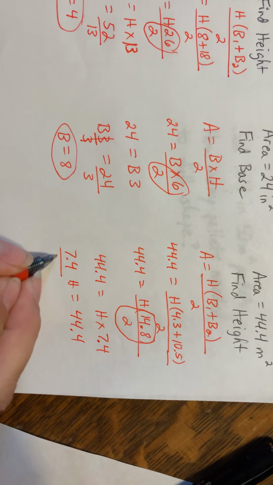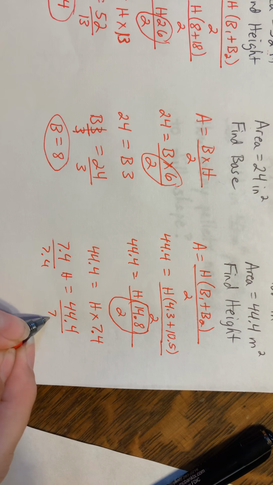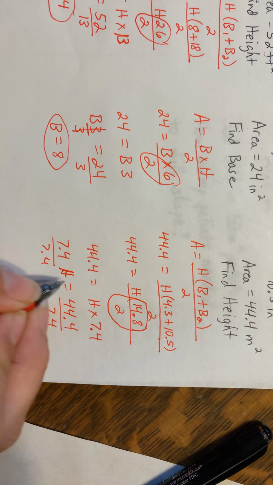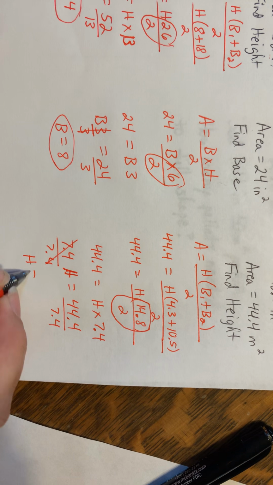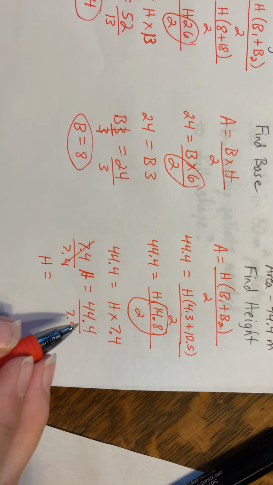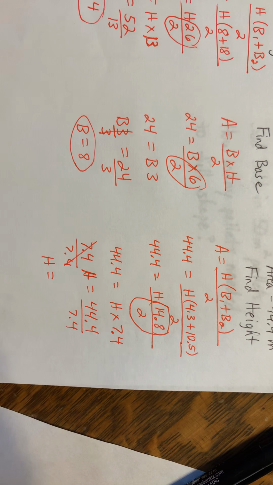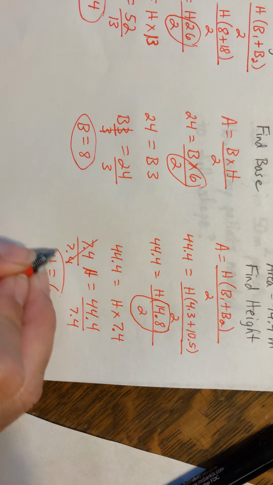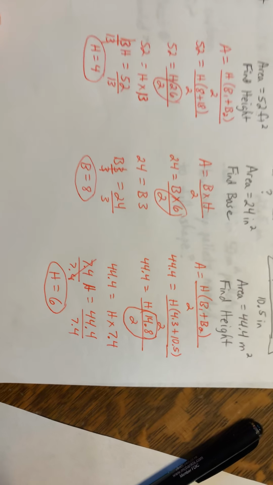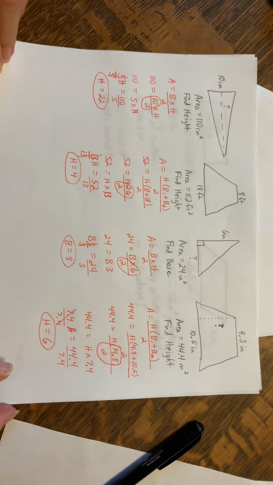And now I'll divide both sides by 7.4 in order to cancel that out. And that gets me 44.4 divided by 7.4, and that gets me 6. All right, couple more examples.